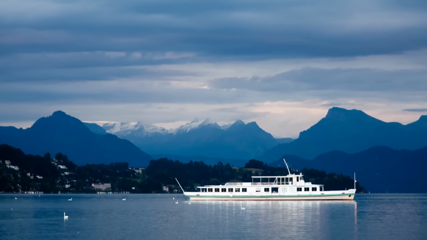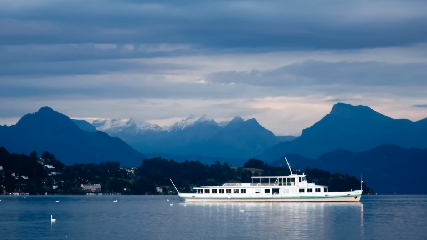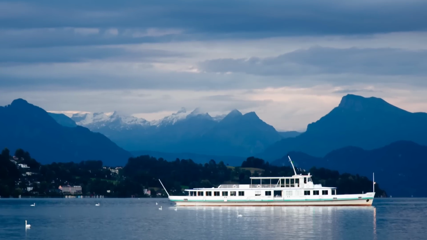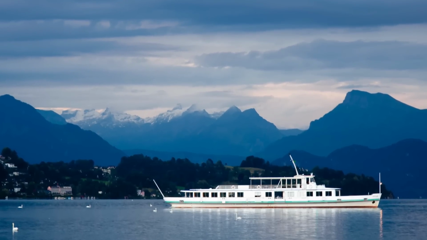This shot was taken at 1/15th of a second at Lake Lucerne in Switzerland. This shot would have been difficult to handhold, except that I used image stabilization. My camera actually canceled out any camera shake that would have appeared.